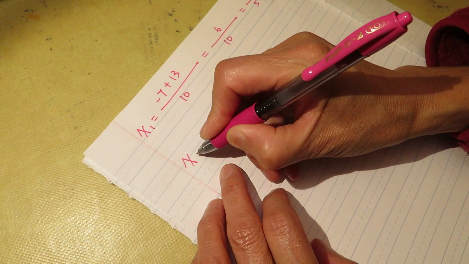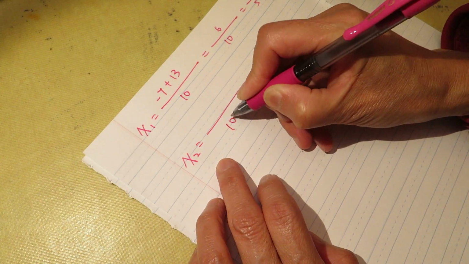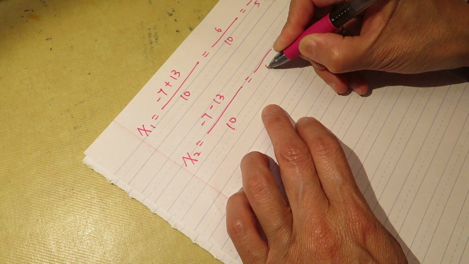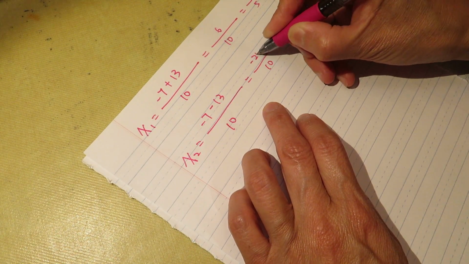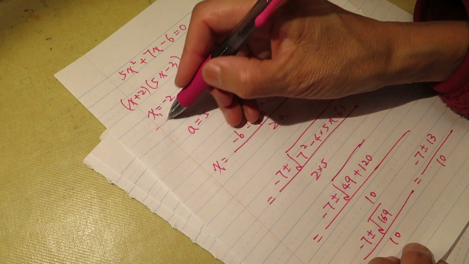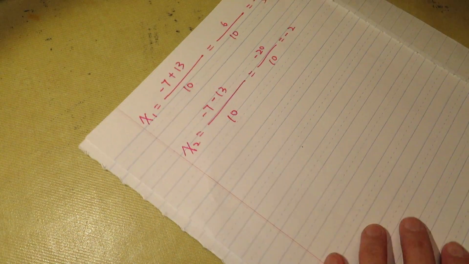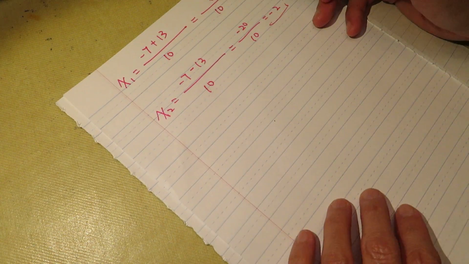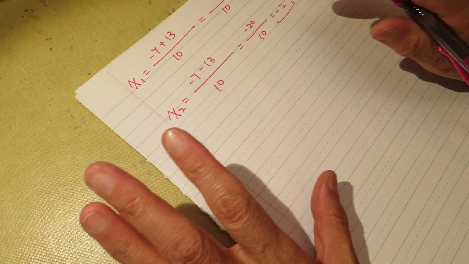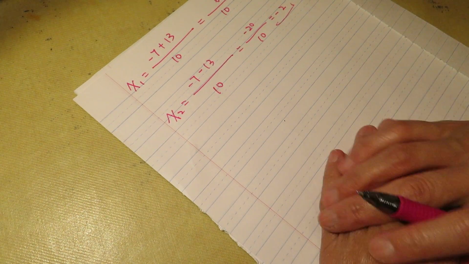We get 3 over 5. Okay, x2 equals negative 7 minus 13 over 10, equals negative 20 over 10, equals negative 2. Do we get negative 2? Yes. Negative 2. So the quadratic formula is a sure solution.